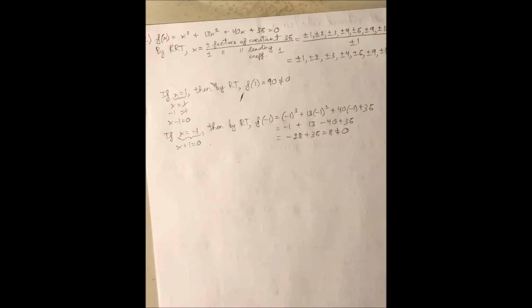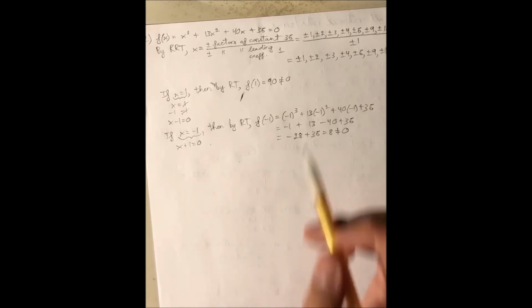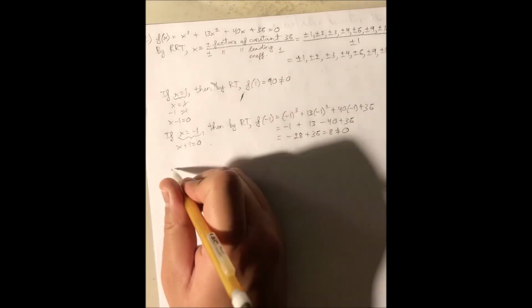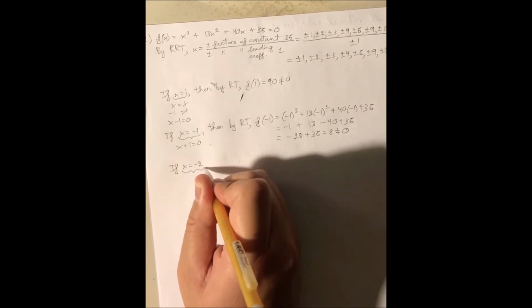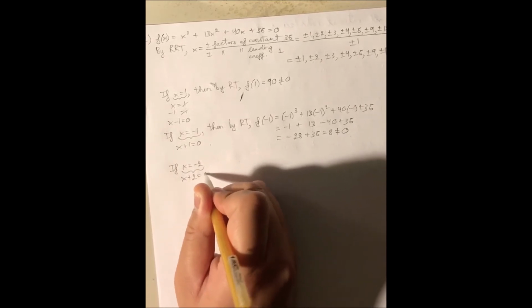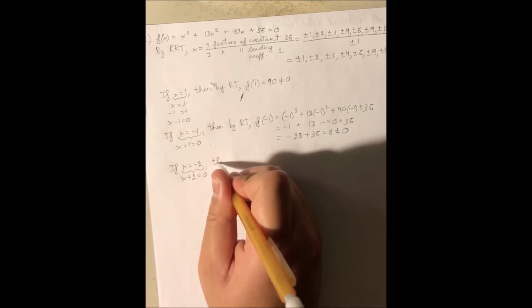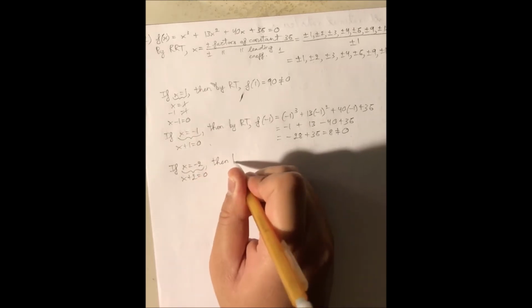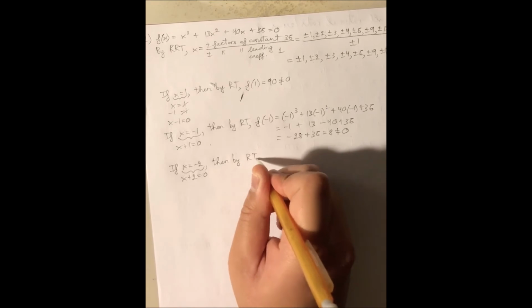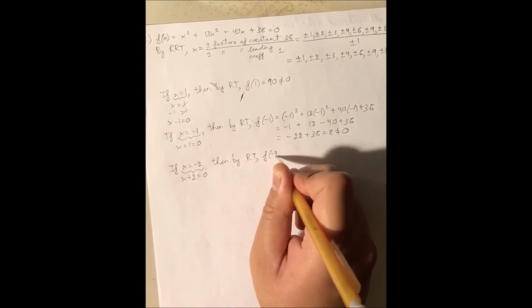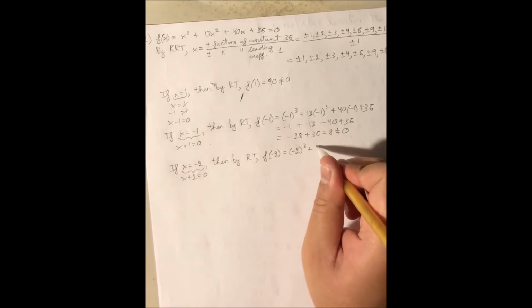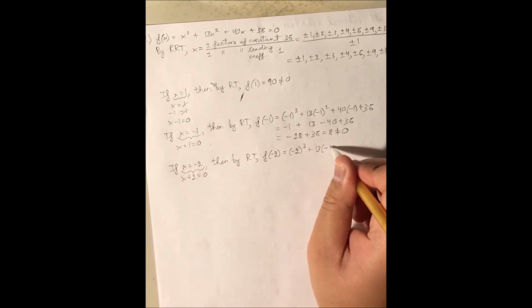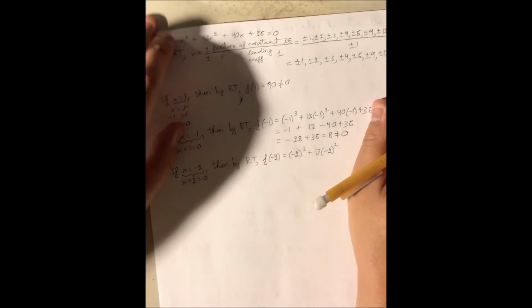Now let's try the next x value of, let's see, I'm going to select x equal to negative 2. So if x is equal to negative 2, which will give us x plus 2 equals 0, then by the remainder theorem, RT, the remainder f of negative 2 is going to be negative 2 raised to the third plus 13 times negative 2 raised to the second.